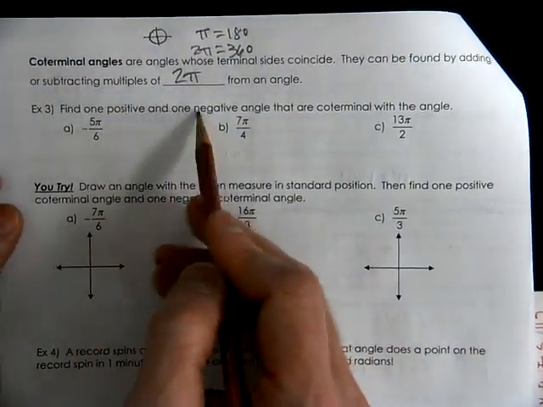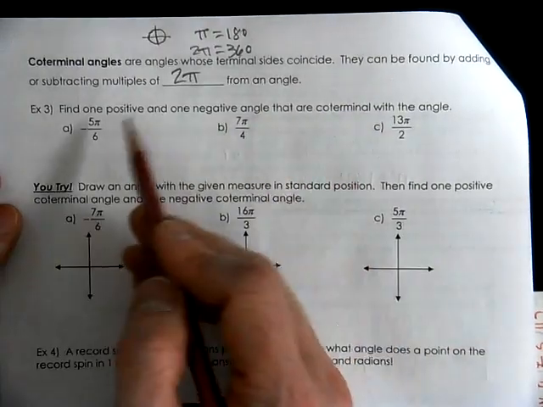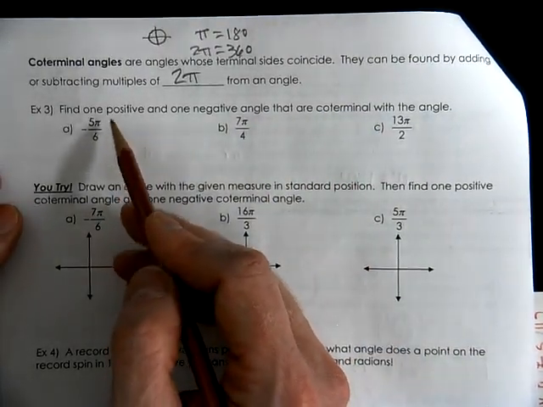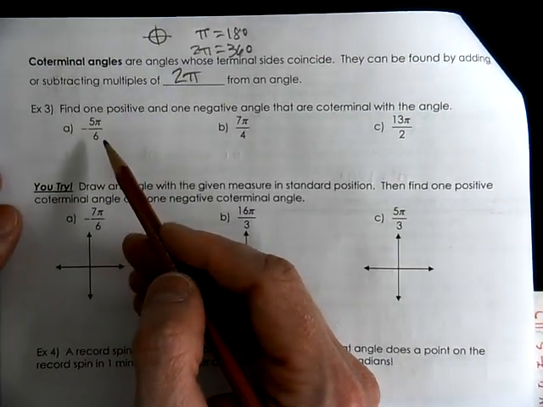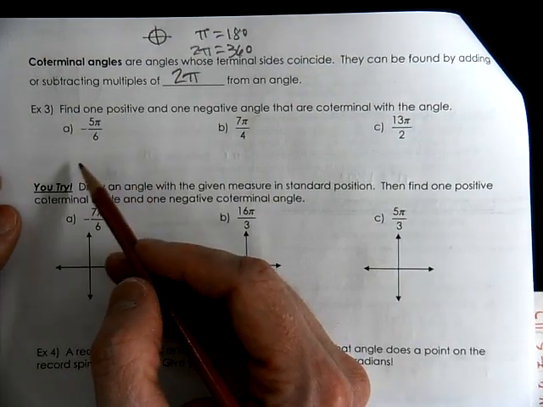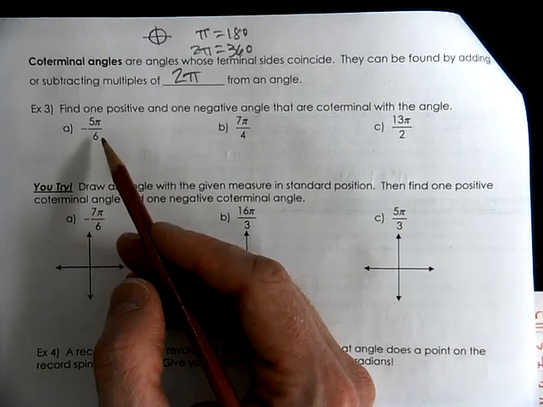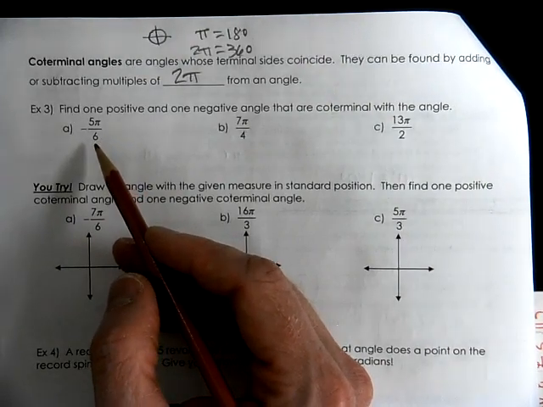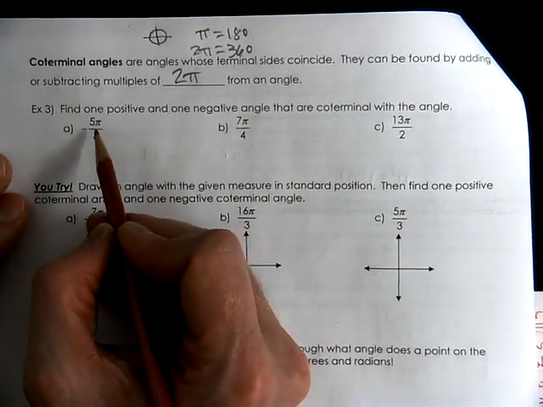So we need one positive and one negative angle coterminal to what's been given to us. We are working in radian. Notice we are not converting into degree and then doing 360 and then converting it back into radian. Don't get into that trap. You want to work with radian and start to see how the numbers work together.